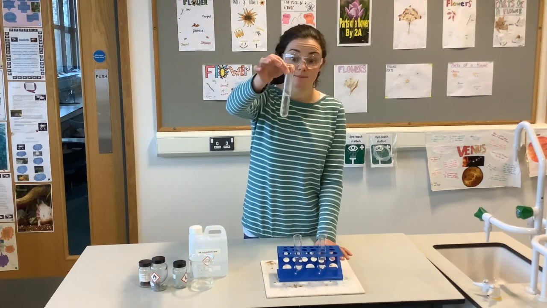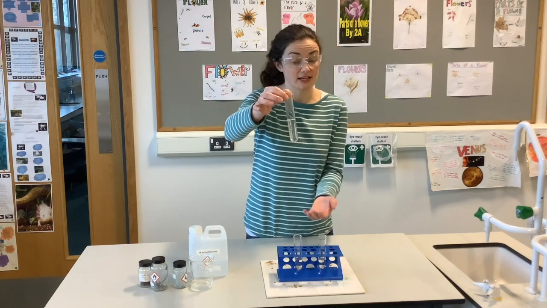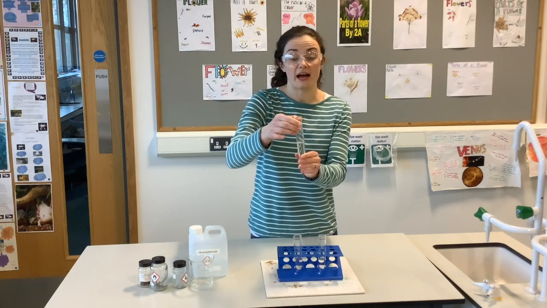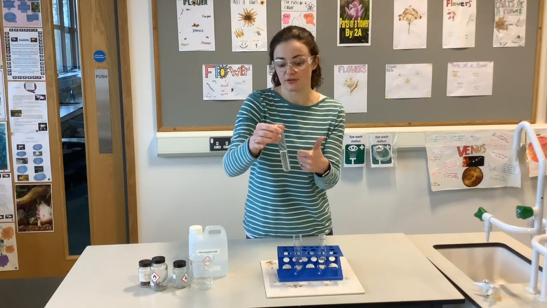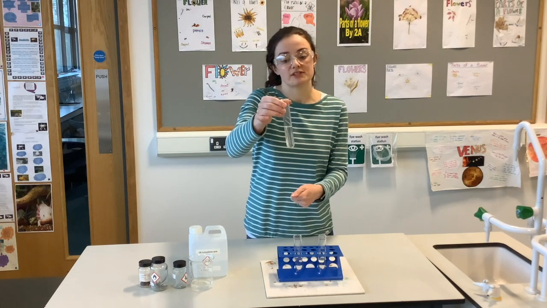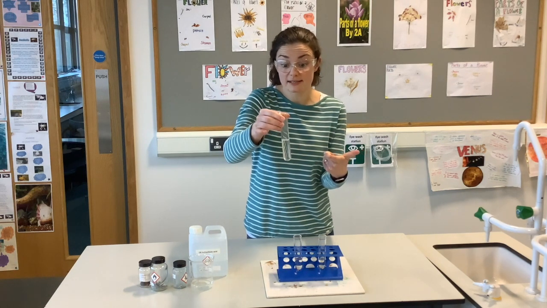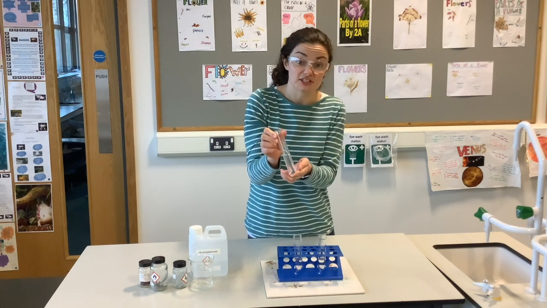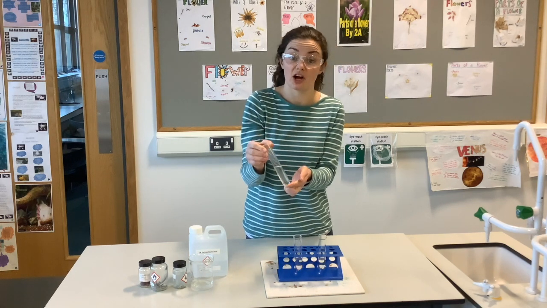With magnesium, we saw that it did react. Our observations, which you can note down in your booklet, were that we saw fizzing, so bubbles of colourless gas. We saw that heat was released. We saw that the metal, the magnesium, eventually disappears and we're left with a colourless solution.